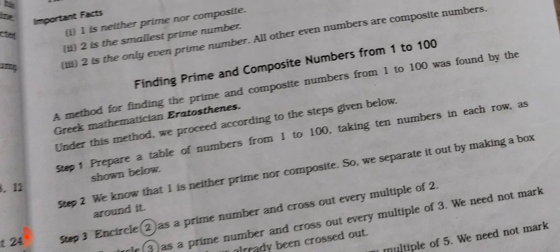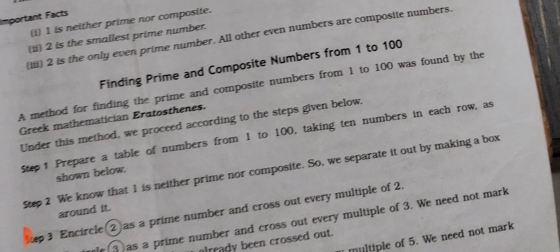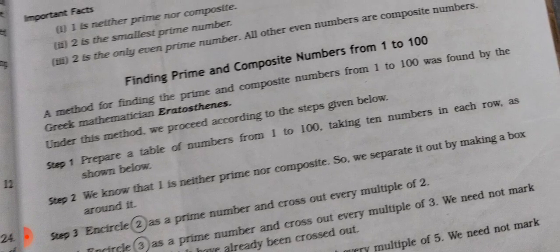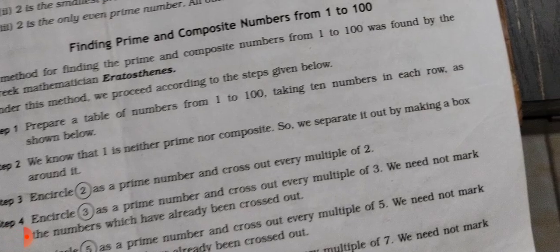Important facts. 1. 1 is neither prime nor composite. 2. 2 is the smallest prime number. 3. 2 is the only even prime number. All other even numbers are composite numbers.